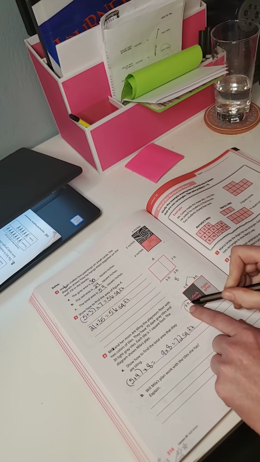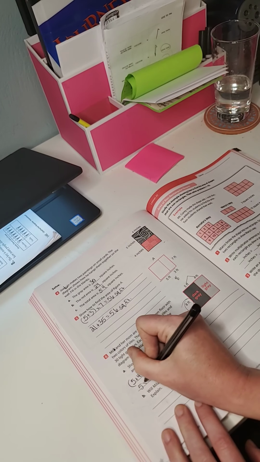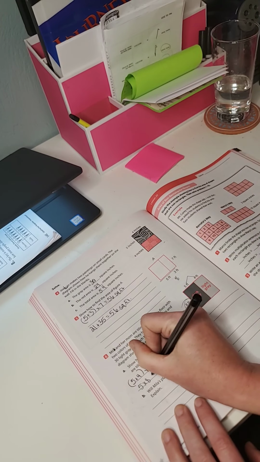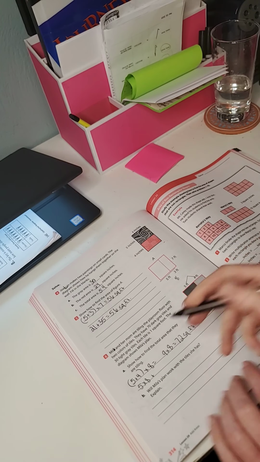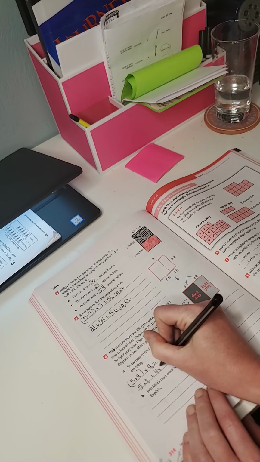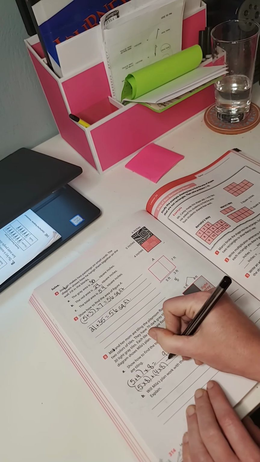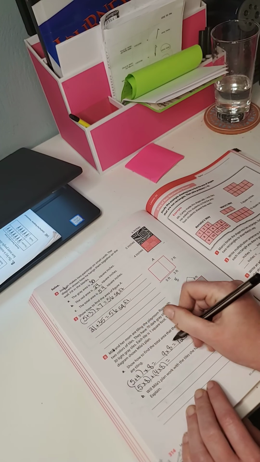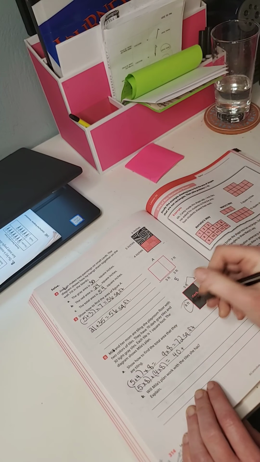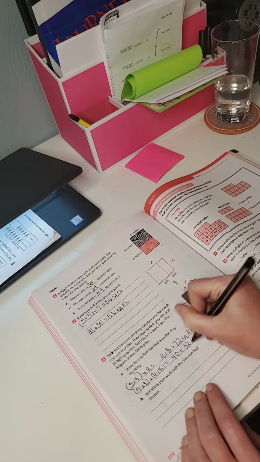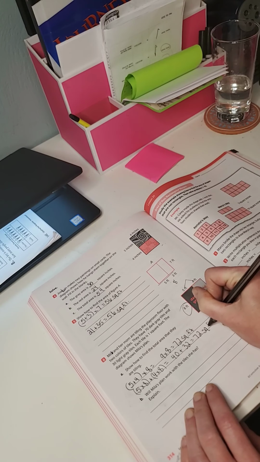Or you could do 5 times 8 plus 4 times 8. Okay. So we've got 40 plus 32 equals 72 square feet.